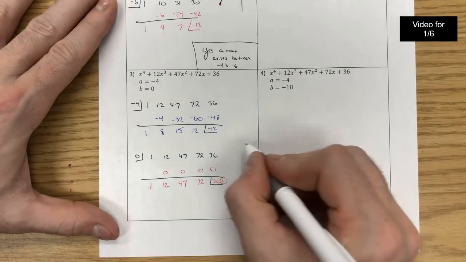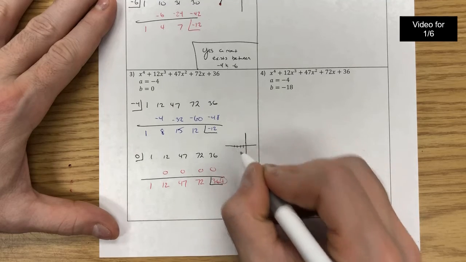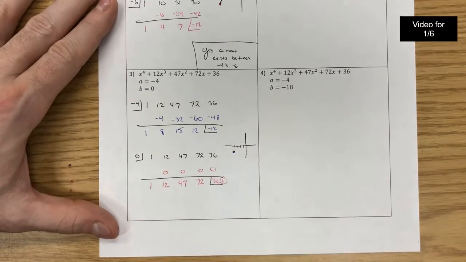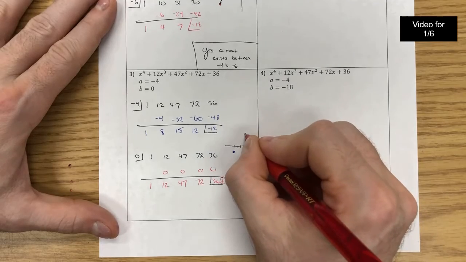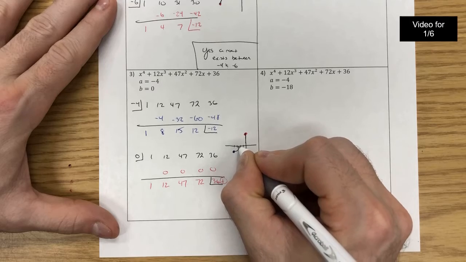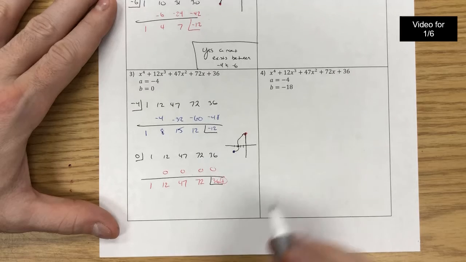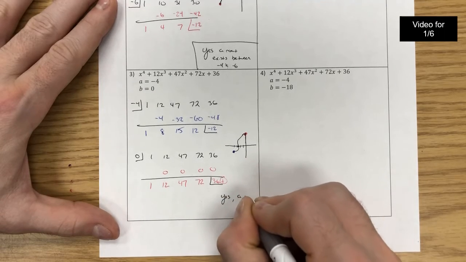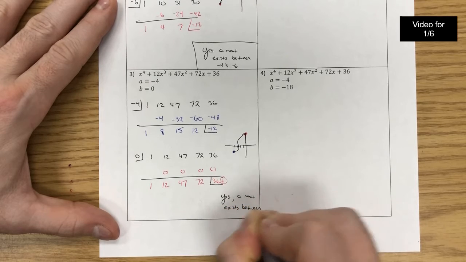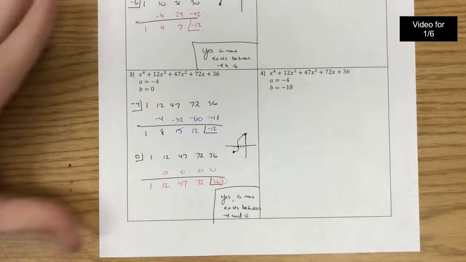So that's perfect because I know on the graph, at -4, I was at -12 down here. And by the time I got to 0, I'm way up here at 36. And the only way, no matter how I move, is I have to go through the x-axis, which means a 0 does exist. So yes, a root does exist.